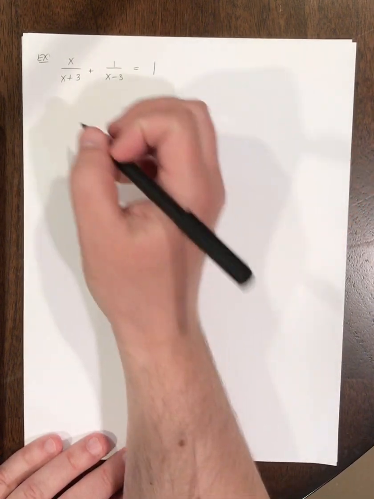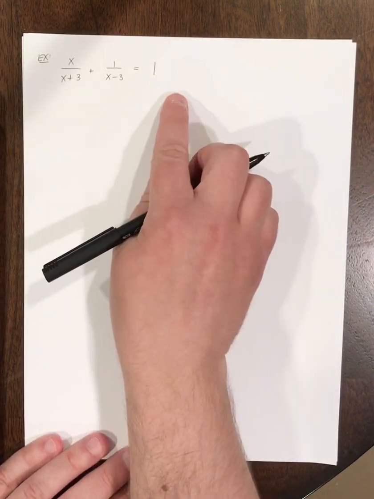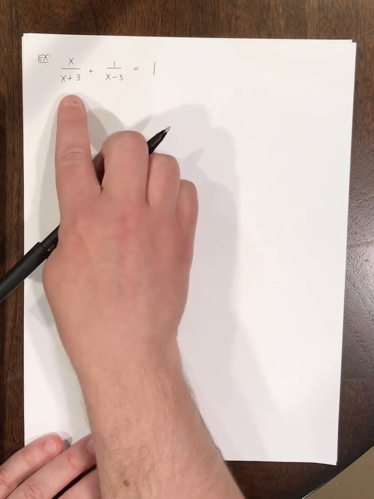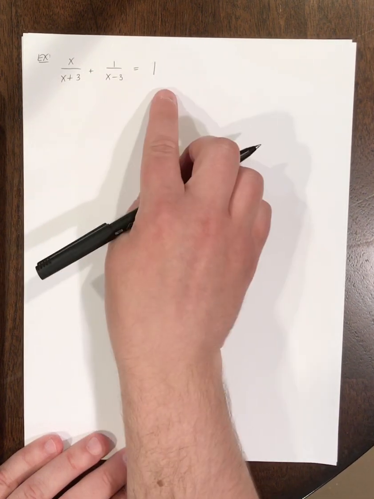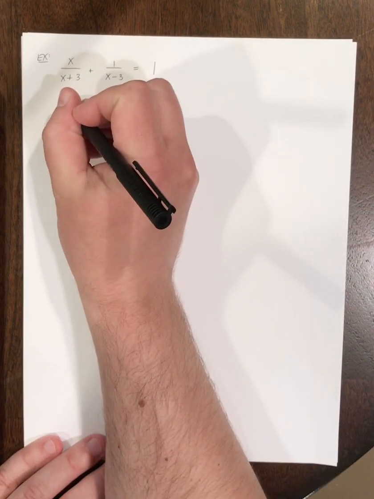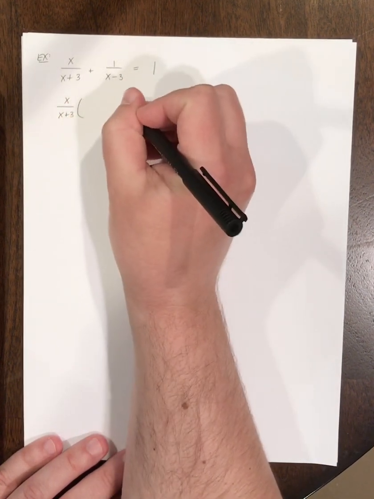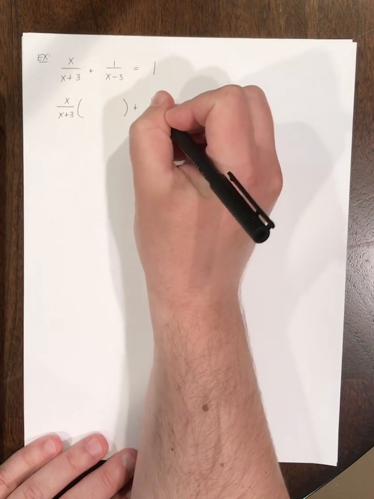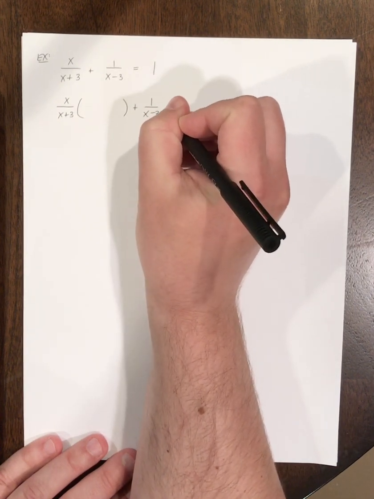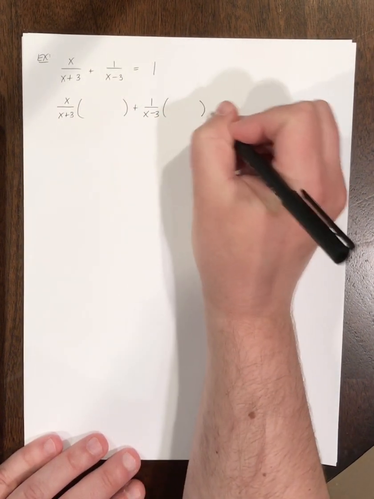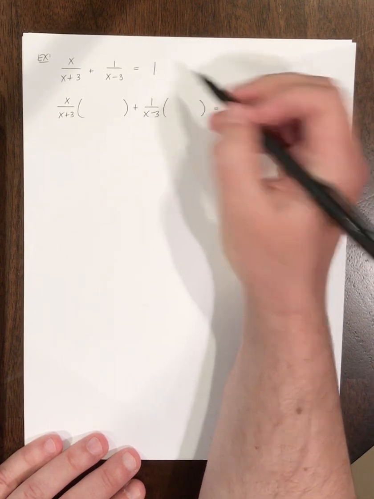The first thing is everything should be factored, and everything here is factored. I mean, there's nothing to factor. The next stage would be to rewrite the problem with empty sets of parentheses next to each term of the equation, as well as this one on the right-hand side.